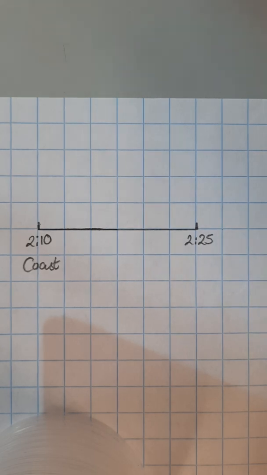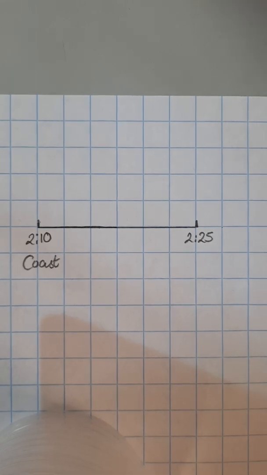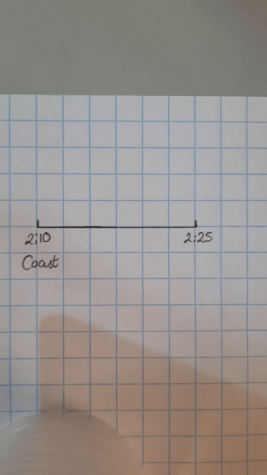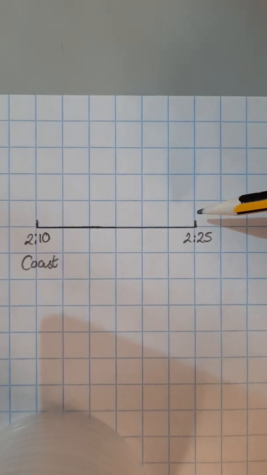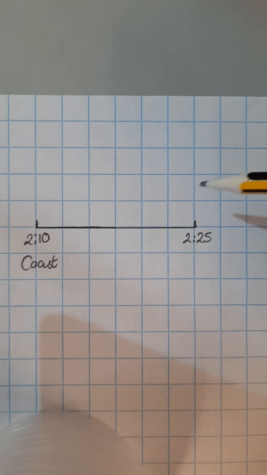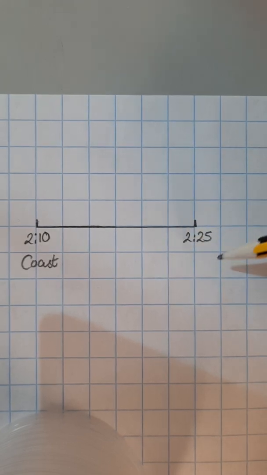But in order to find out how long the program is, I need a finish time. How do I know what that is? Well, this timetable doesn't include times for adverts, so we have to assume there's no adverts in this. And so the finish time would be when the next program started. So when one finishes, the next one starts. It all happens within that very short gap of a minute. So that means the end time for Coast is 2:25.